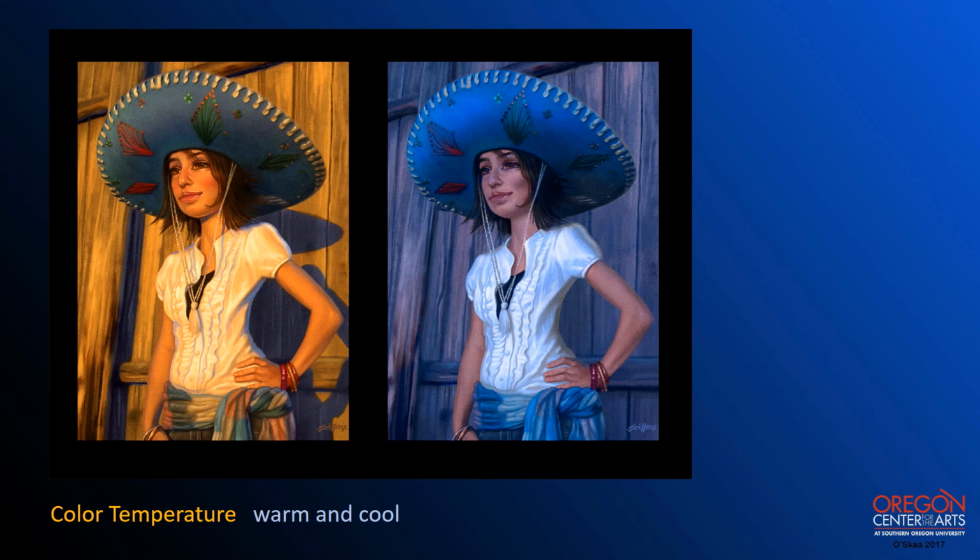So color temperature is basically whether it's warm or cool. Same image with different filters on it. One looks like kind of afternoon light, and one looks like the dusk. The sun has set, or maybe she's in a deep shadow somewhere. Basically the same image with just different color temperatures.